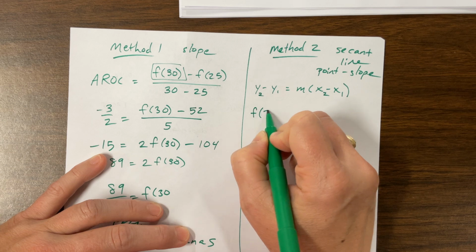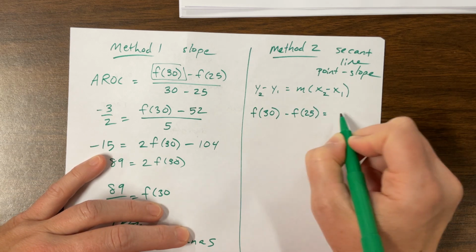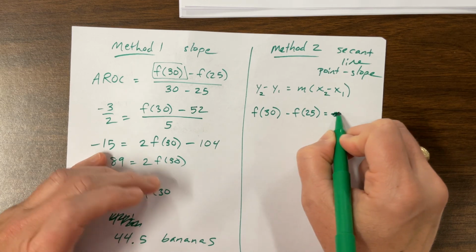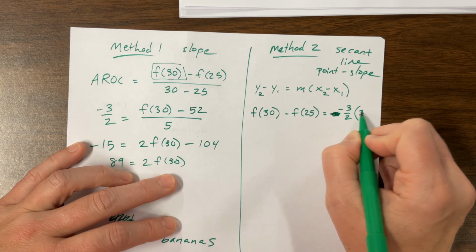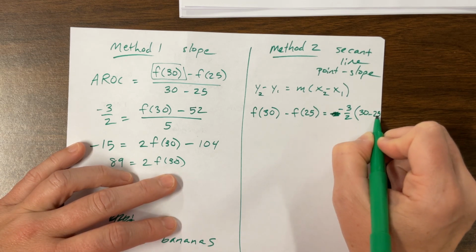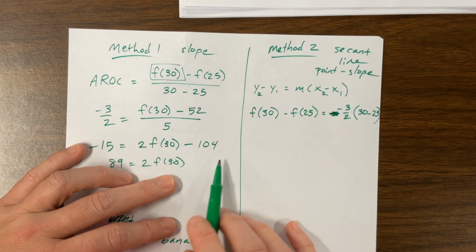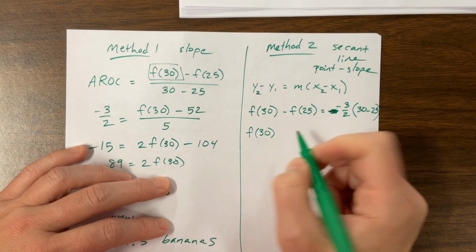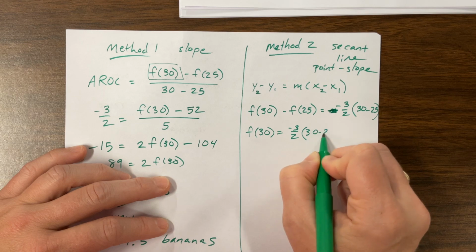We wanted f of 30 minus f of 25, which is equal to the average rate of change, so let's plug it in. It was negative 3/2. Our x values are 30 and 25, okay? So we plugged those in. And so now I'm trying to find f of 30, which would be equal to negative 3/2 times, I'm not going to simplify this yet.